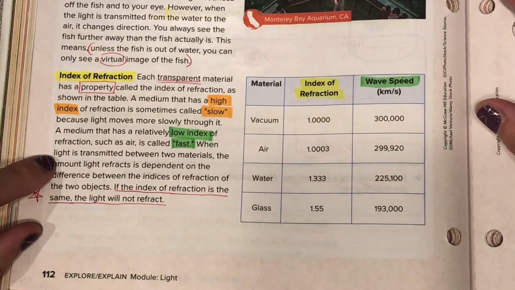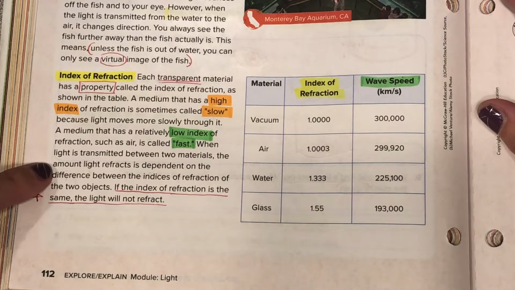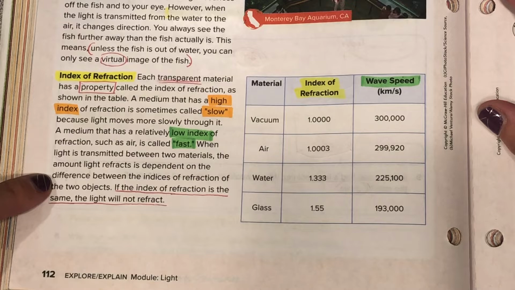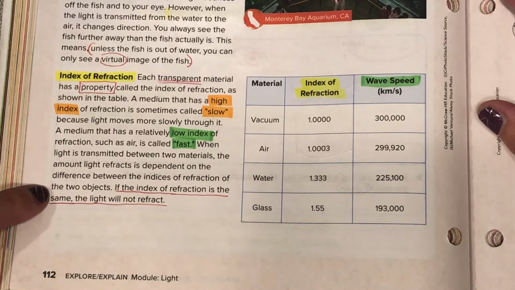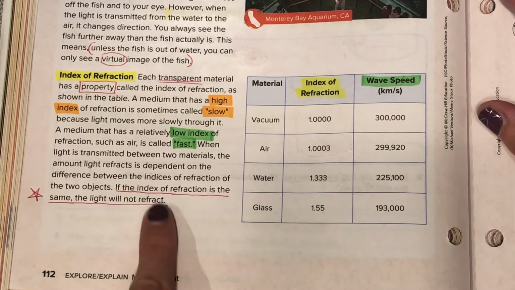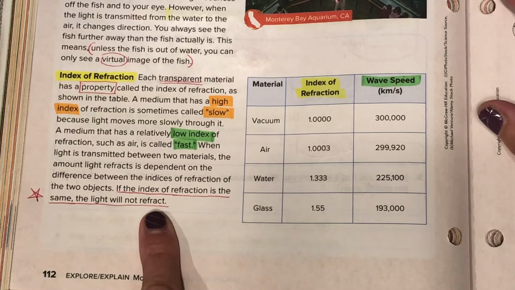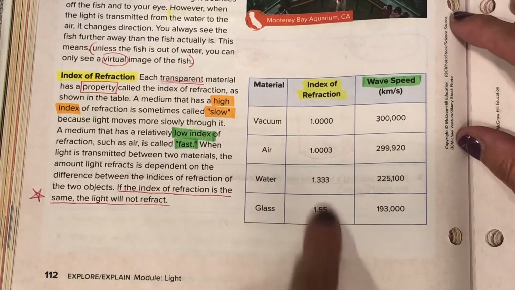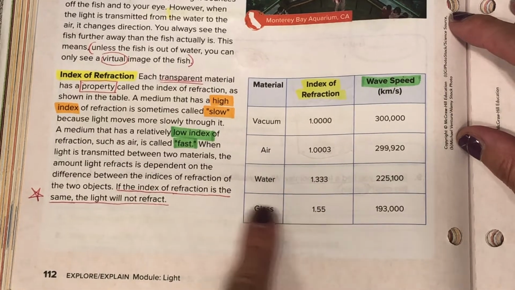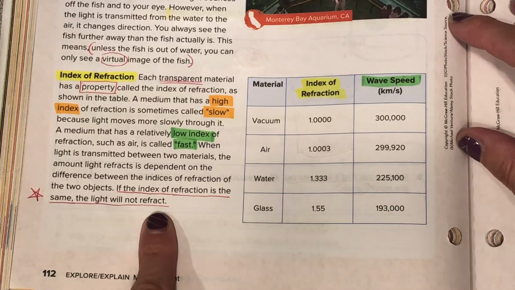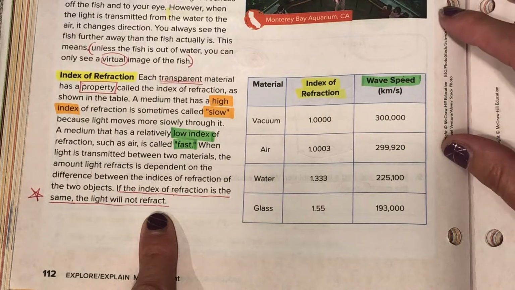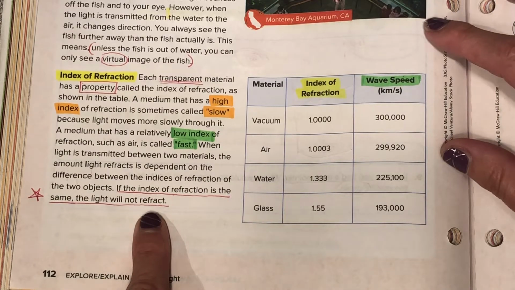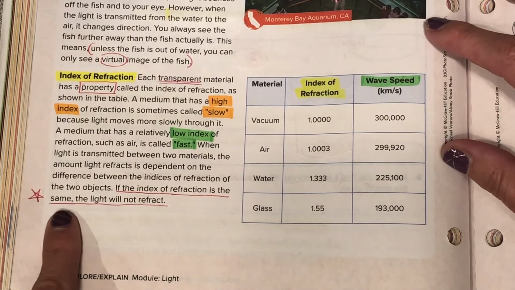When light is transmitted between two materials, the amount light refracts depends on the difference between the indices of refraction of the two objects. Now, if the index of refraction is the same, then the light will not refract. Meaning, if it has the same index, if it's the same number, then it will not bend. It'll appear to go in a straight line. It won't bend if the index is the same.